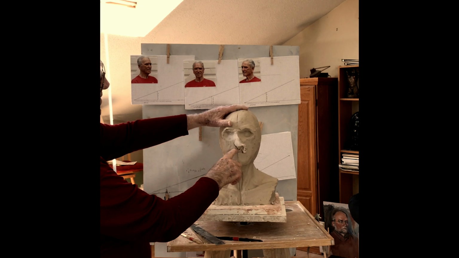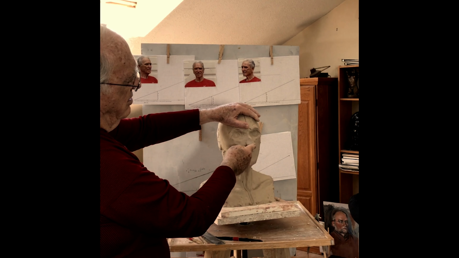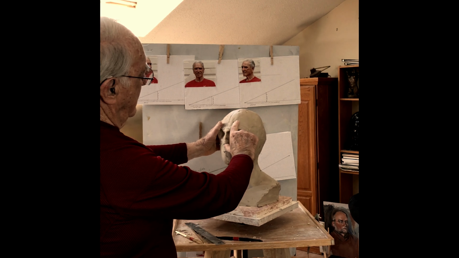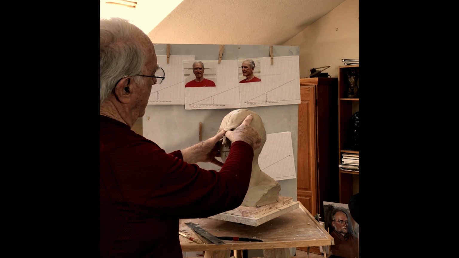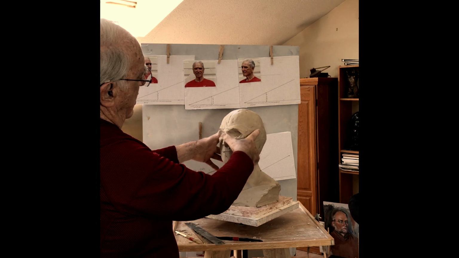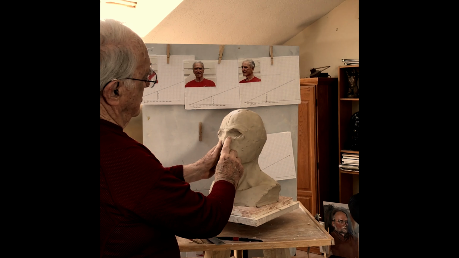Remember, the nasal line was way in there, so we're going to cut that off. Now we have the start of a nose.